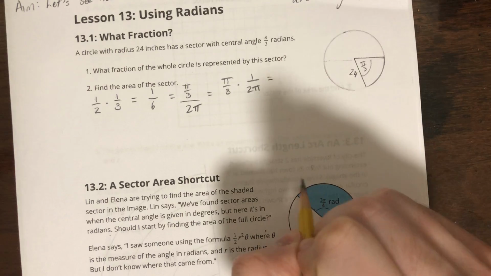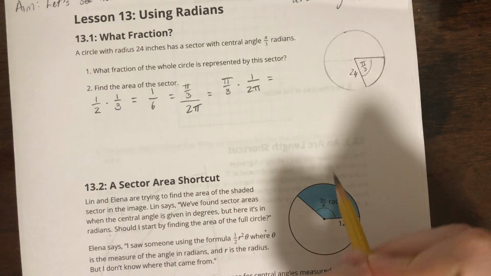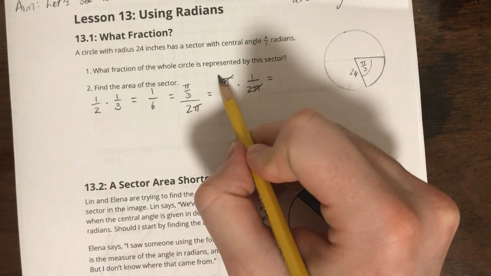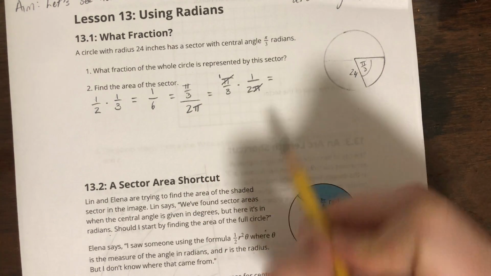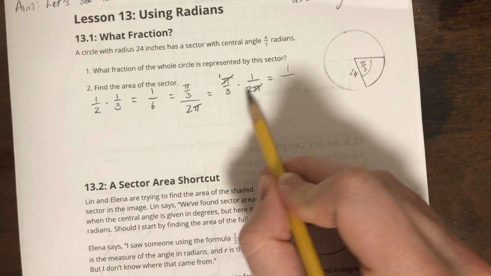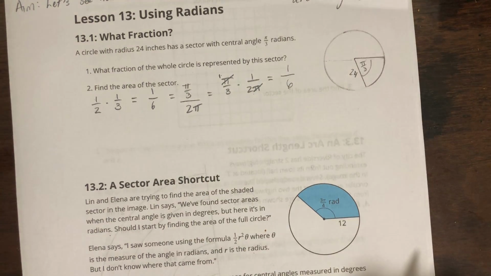When I'm multiplying two fractions, if I have something in the top and bottom that is the same, I can cancel it out. So this would reduce to just 1, and this would be 2 times 1 or 2. 1 times 1 is 1. 3 times 2 is 6.